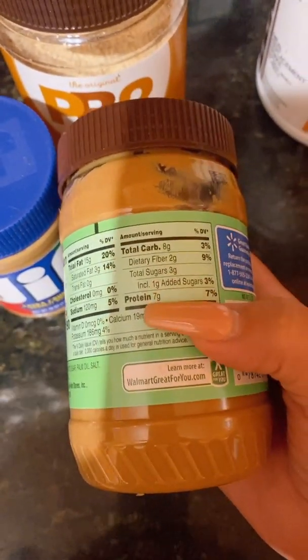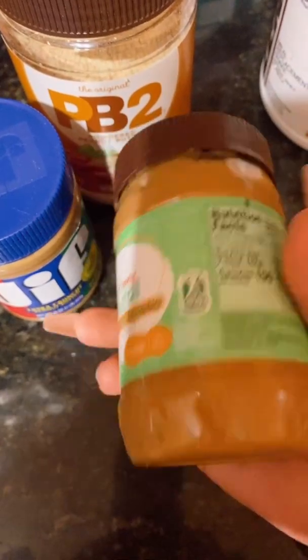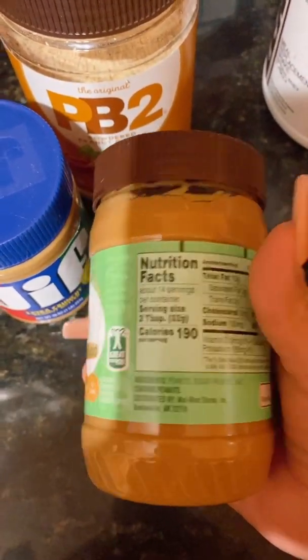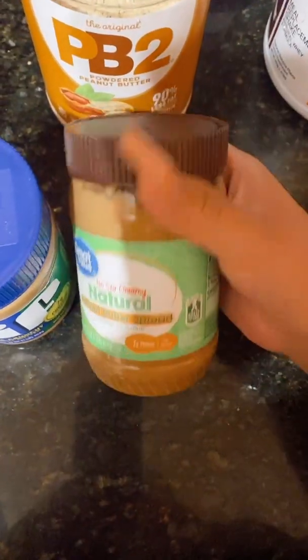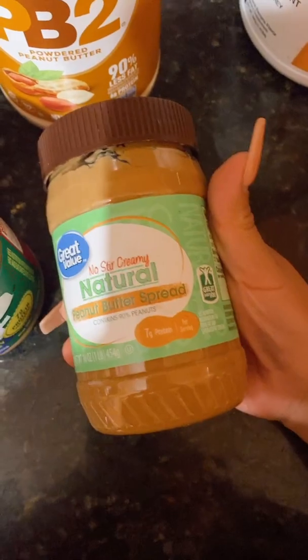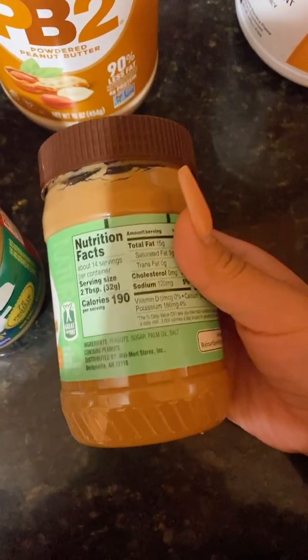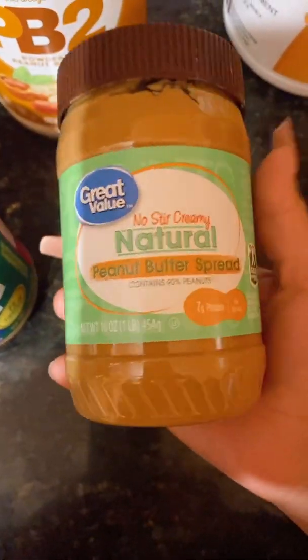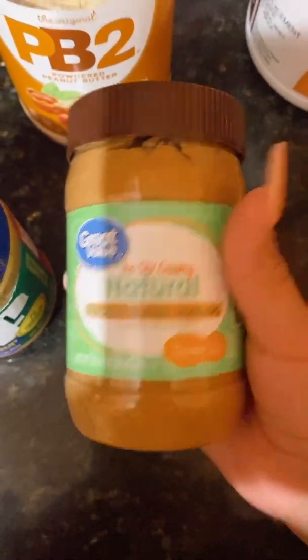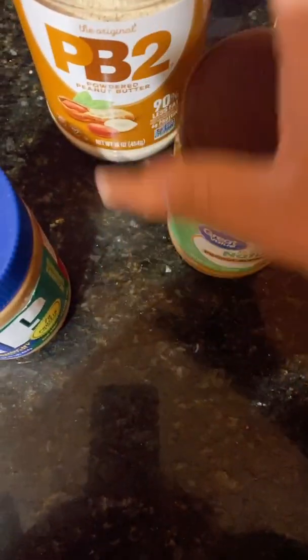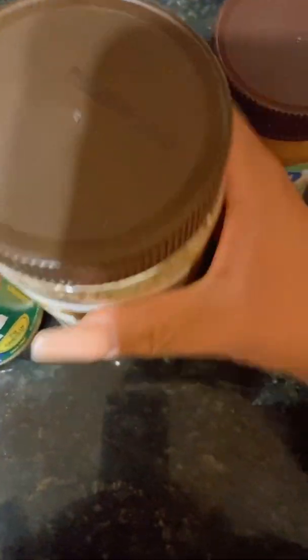So is this really a healthier option for you? I would say no, because this is the same thing as this, to be honest. So I actually was fooled because I didn't read the nutrition facts. So I was like, oh, well, this one's natural, this one's healthier, you know? But I guess that's why I wasn't losing weight. And then, so we're going to go ahead and compare.